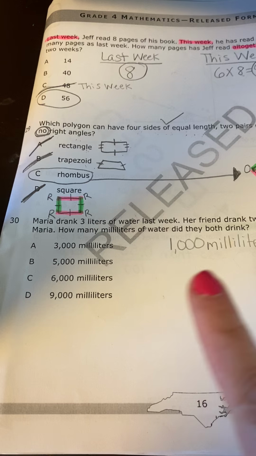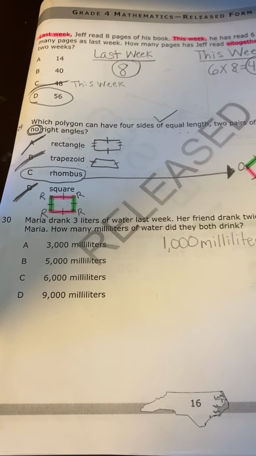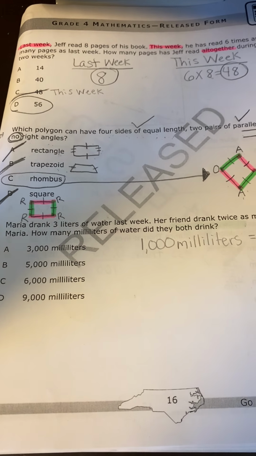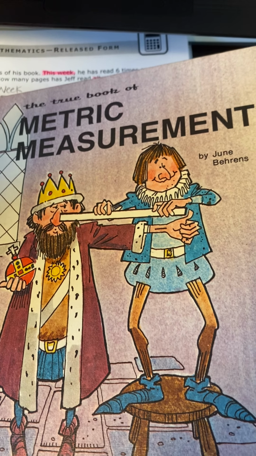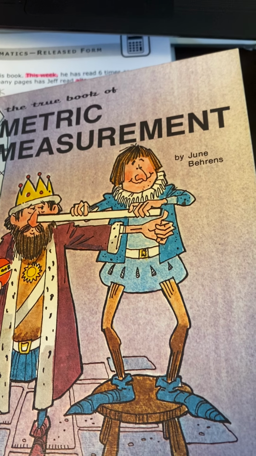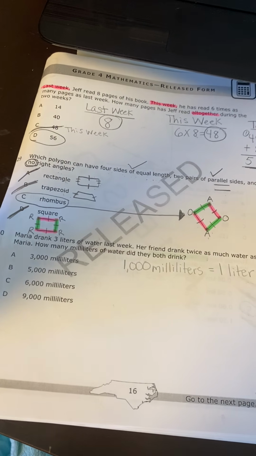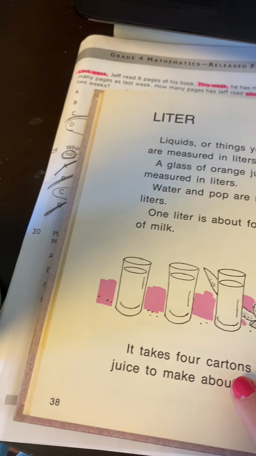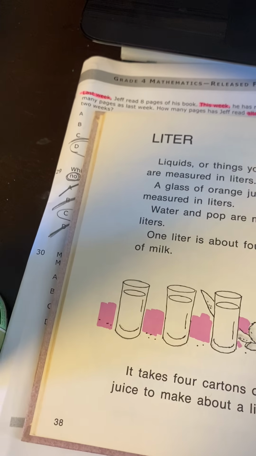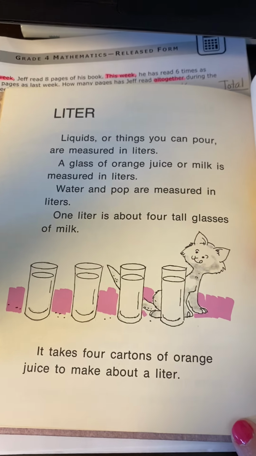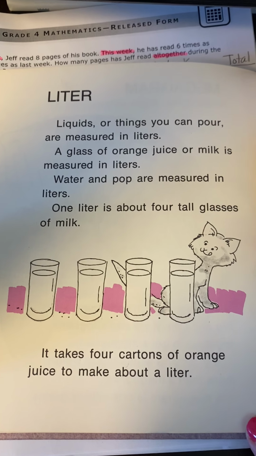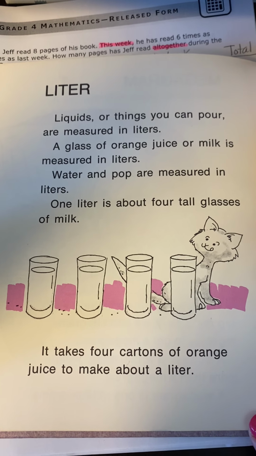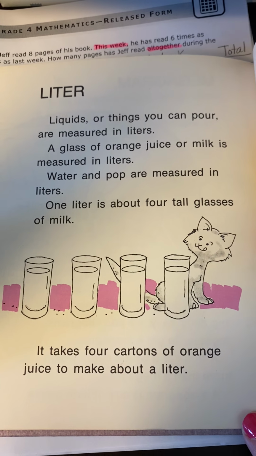But before we actually start to read the problem about Maria, I found a read aloud book that is called The True Book of Metric Measurement by June Behrens. And I found a section in the book that talks about liters and milliliters. So I'm going to read a couple pages from this book really fast before we look at our problem. So a liter is what we're going to be focusing on first.